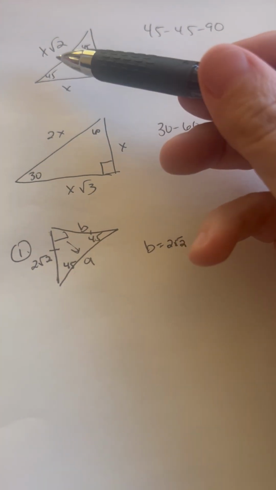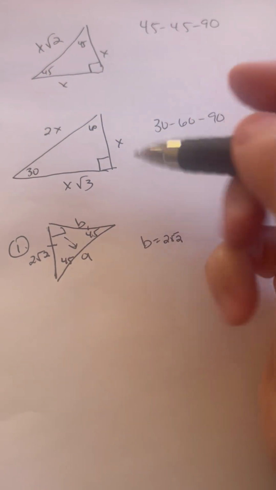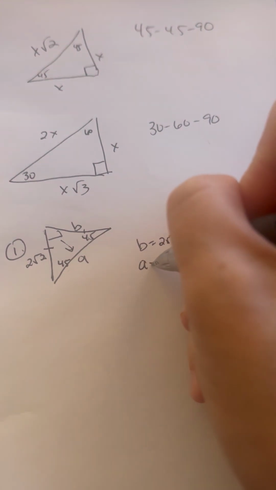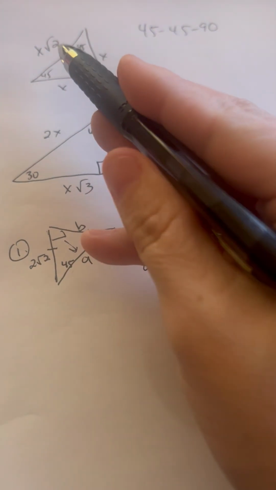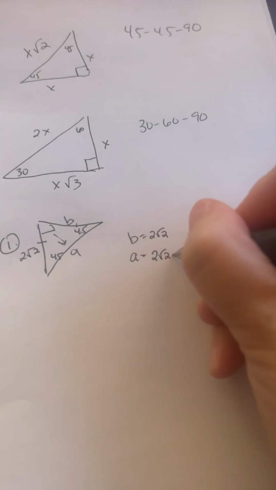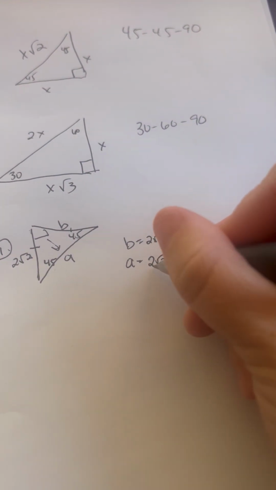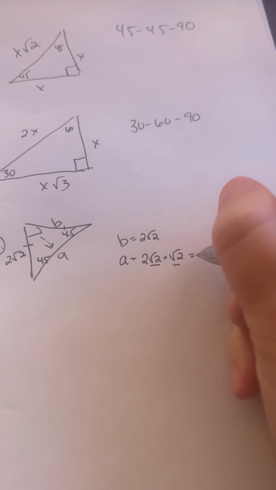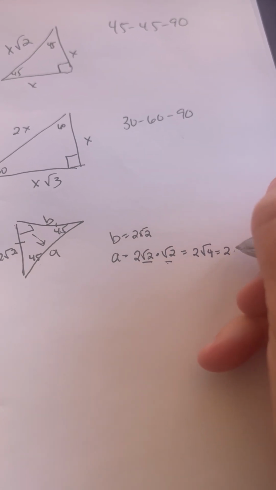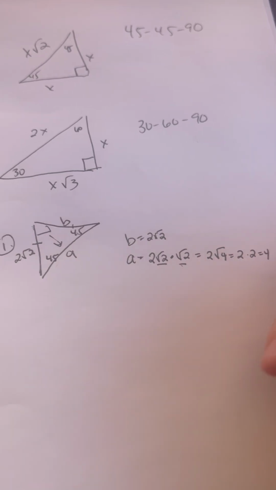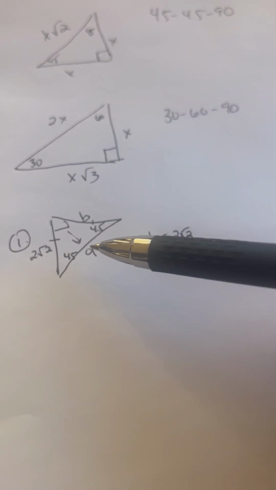And we know our hypotenuse is going to be whatever our side length is times square root of 2. So A is going to be our side length, which is 2 square root of 2, times square root of 2. And then you just have to simplify that. So that's going to be square root of 2 times square root of 2, so 2 times the square root of 4, which is going to be 2 times 2, which is 4. Okay? So that's an example of how you do the 45, 45, 90.